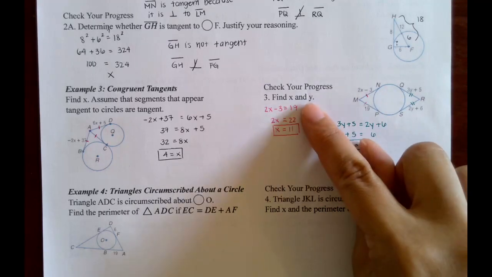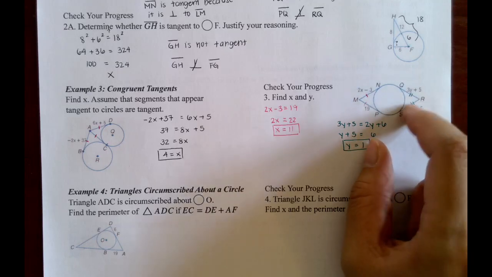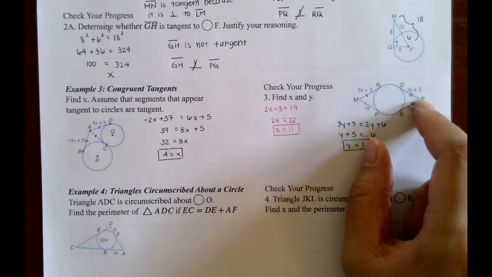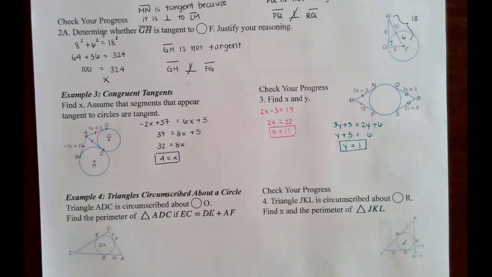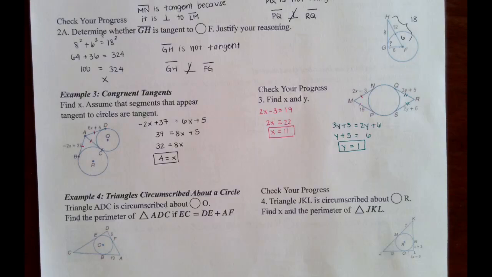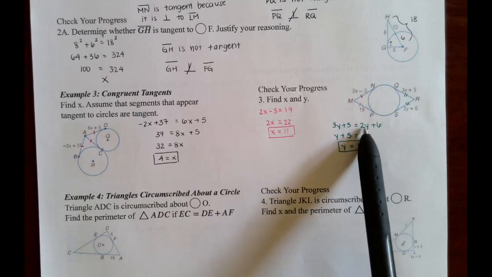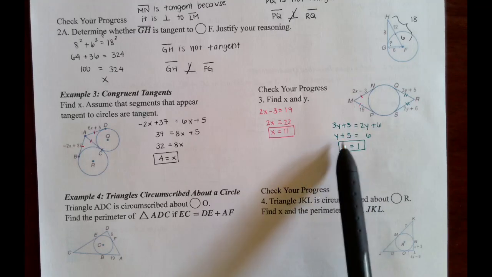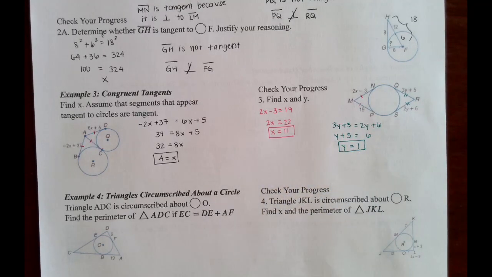So that's why 2x minus 3 equals 19. Here, these two tangent lines meet at R, and so 3y plus 5 and 2y plus 6 would also be equal. Add 3 on both sides, that gives me 2x equals 22. Divide by 2 on both sides, that gives me x equals 11. Subtract 2y on both sides, that gives me y plus 5 equals 6. Subtract 5 on both sides, that gives me y equals 1.